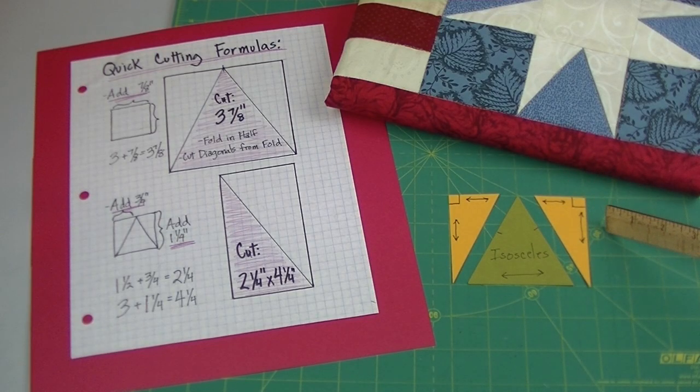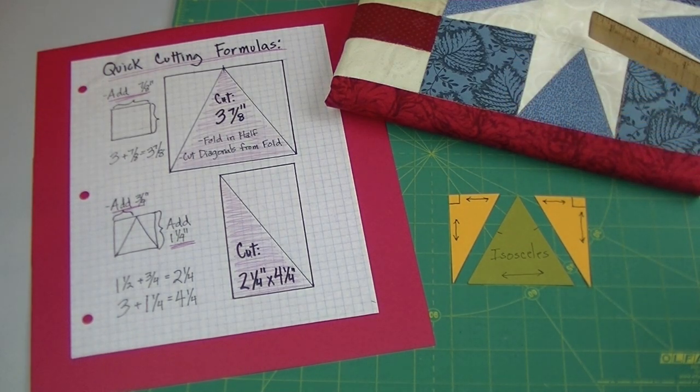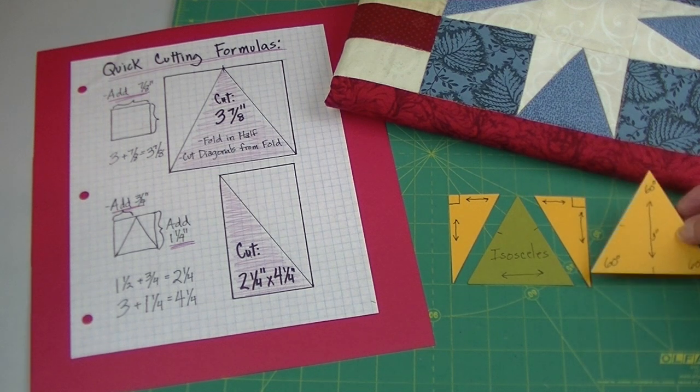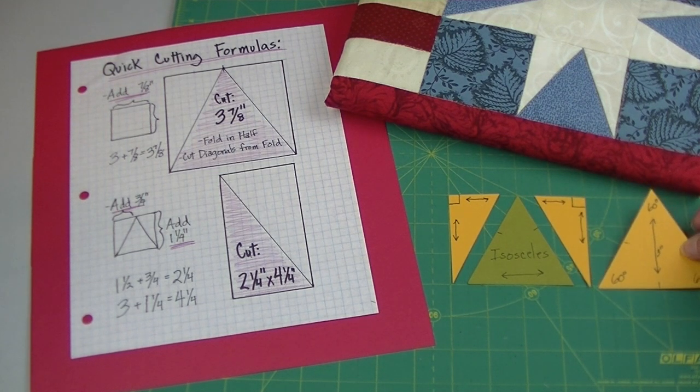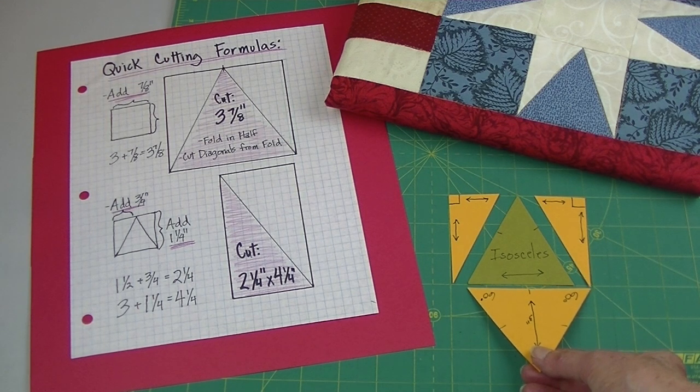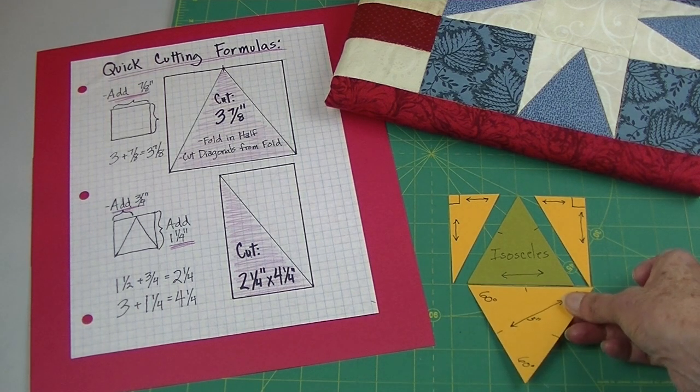The next triangles on the agenda are usually found in a square like this. This center piece is an isosceles triangle because it has two equal sides. It often gets confused with an equilateral triangle, but notice that the bottom of the isosceles is much shorter.